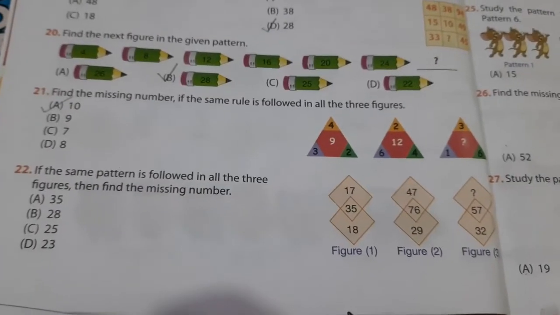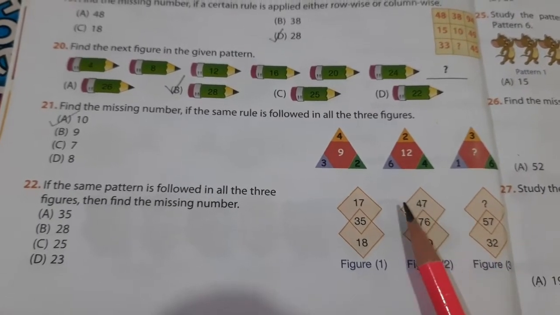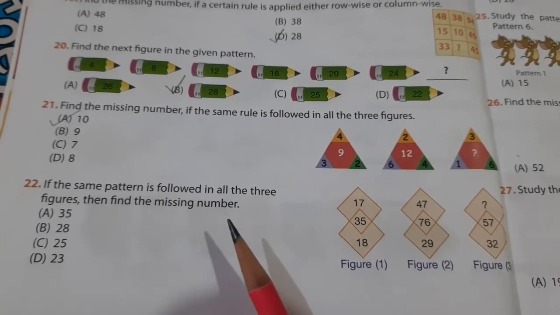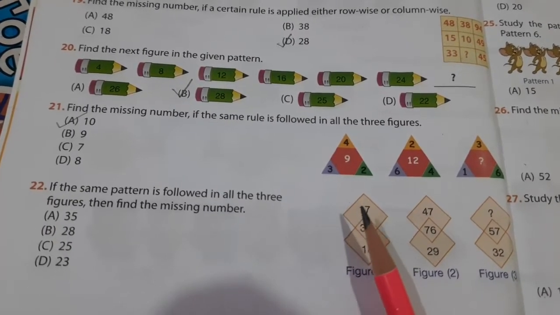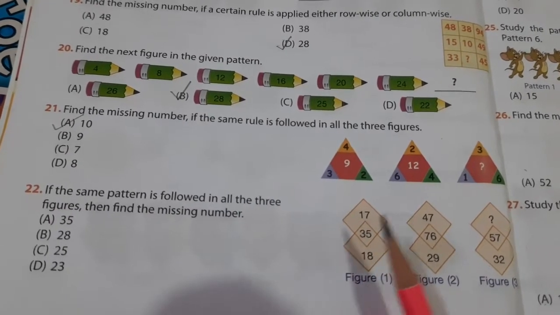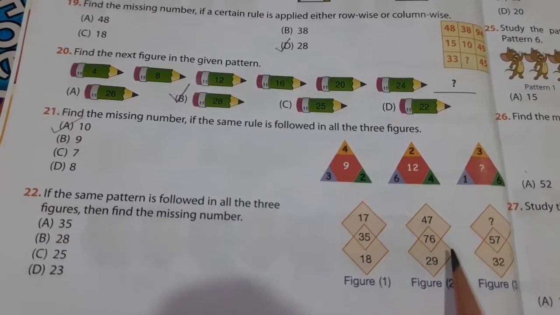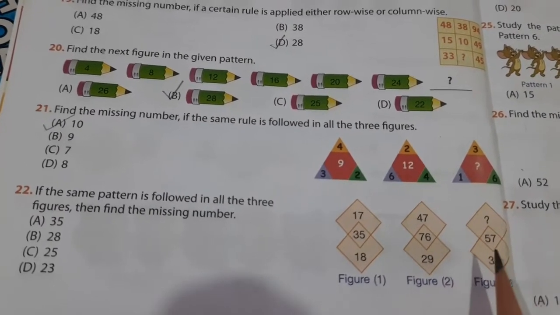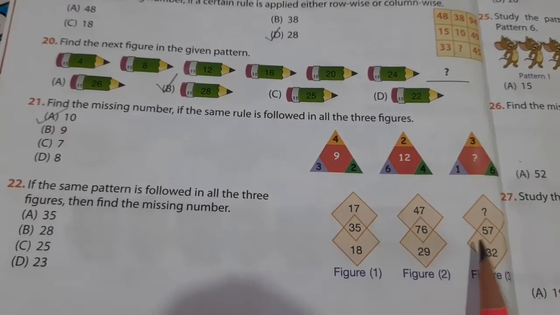Let us look at the next question. If the same pattern is followed in all three figures, then find the missing number. Let us find out what could be the pattern. If I see this number plus this number gives me this one, let us look if that is the same. 47 plus 29, yes, that is equal to 76, and hence this number 32 plus question mark should add up to 57.